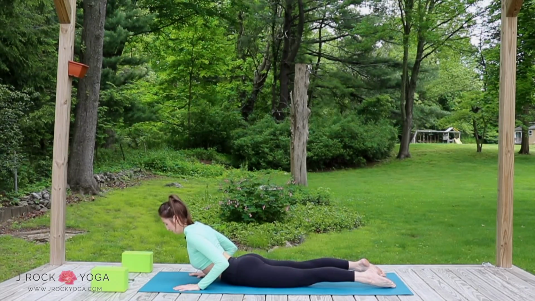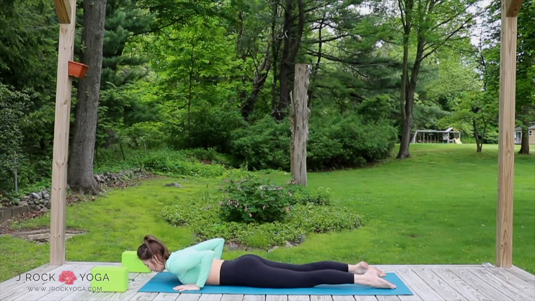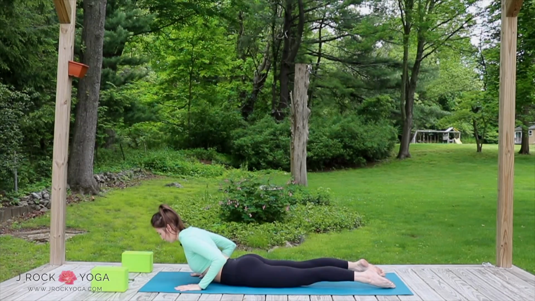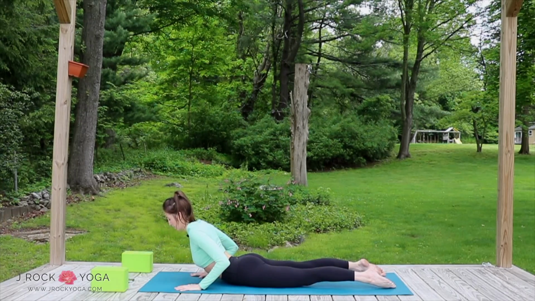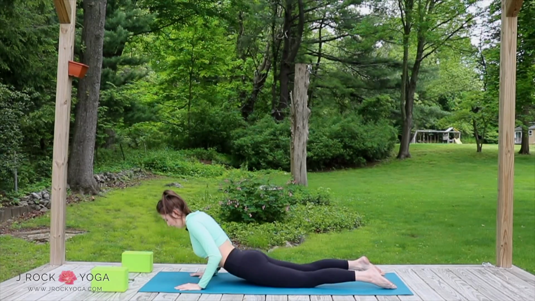We'll hold for 3, pull the belly in. We'll hold for 2, and 1. Just release it down, let that go. Let's try it one more time. Inhale, lift up, try not to use the hands, use the back, use the core for 3, for 2, and 1. Good.